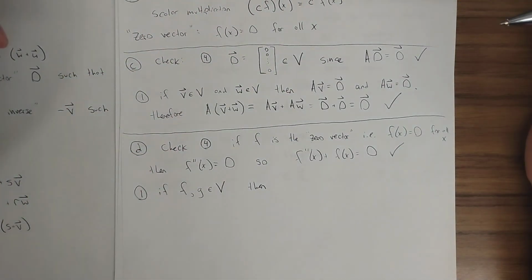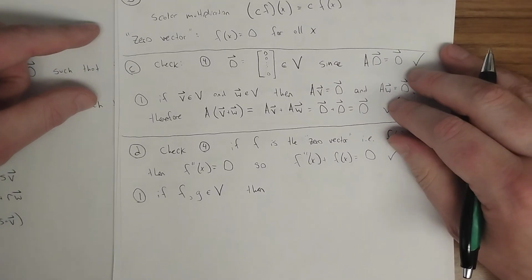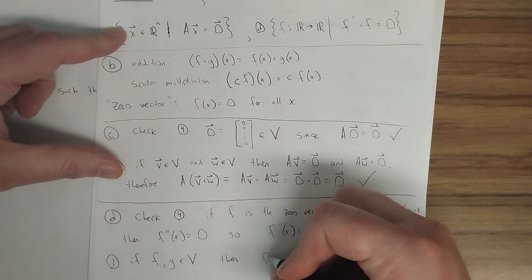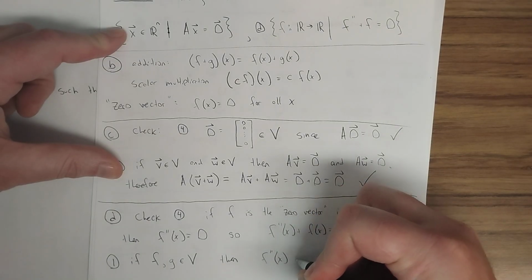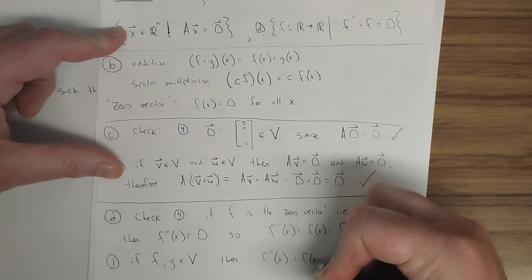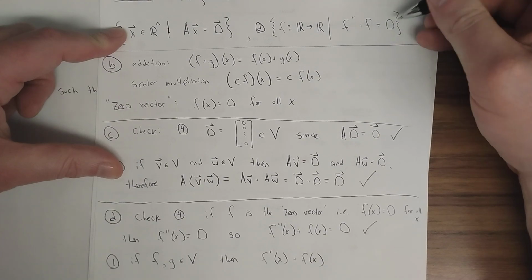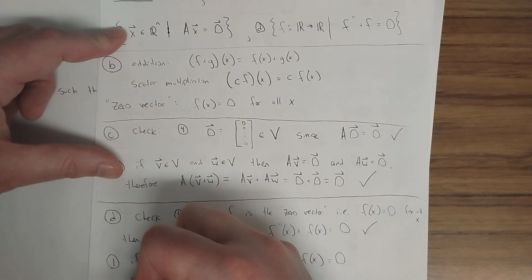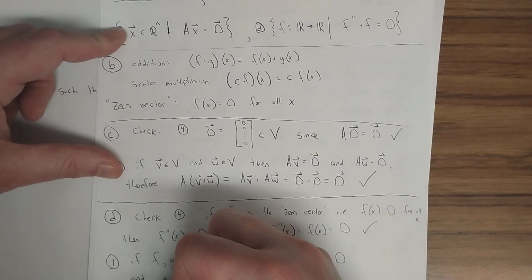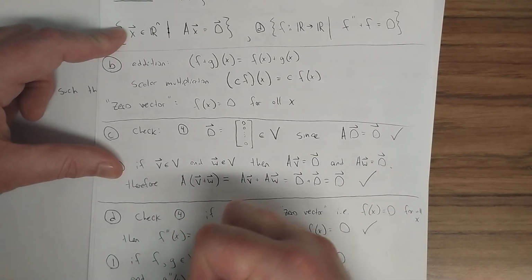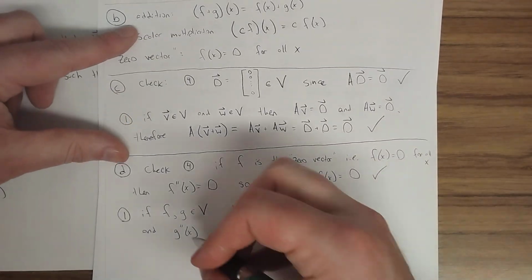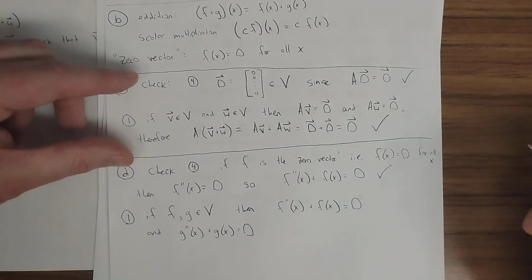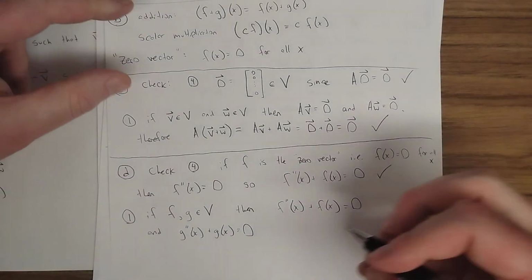So what does it mean for these to be members of my vector space? Well, it means, first of all, for f to be a member of my space, f double prime plus f is always 0. For g to be a member, g double prime plus g is always 0.